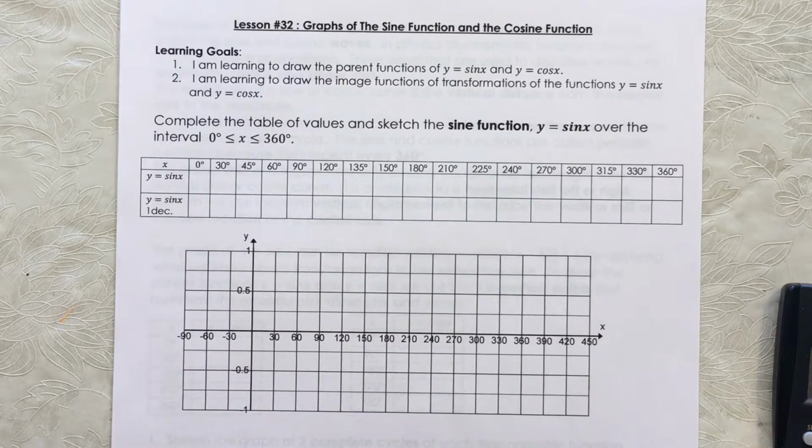So our learning goals are to learn to draw the parent functions of y equals sine x and y equals cos x, so 2 new parent functions, and then learning to draw the image functions of transformations of the functions y equals sine x and y equals cos x. So we have to figure out what does the parent function y equals sine x look like. And to help us with that, we're going to use the unit circle.